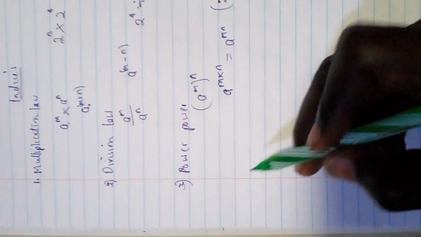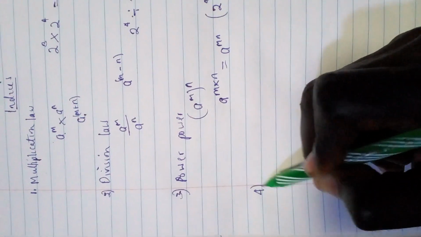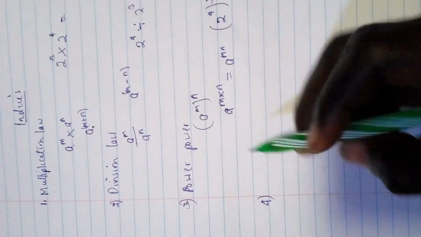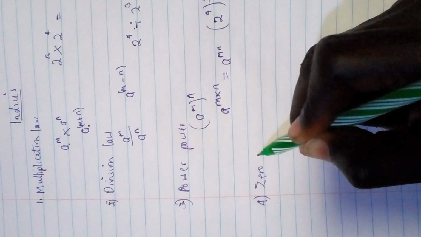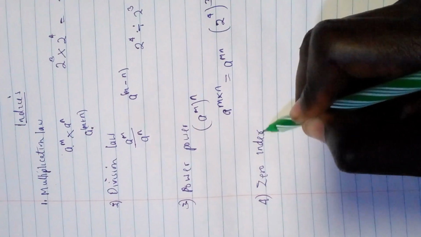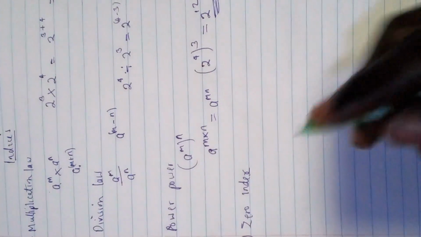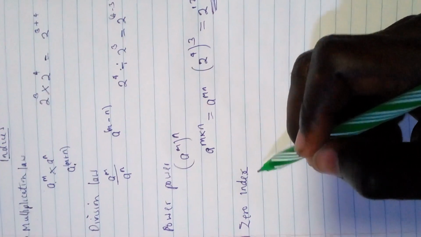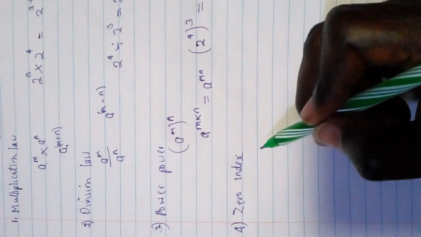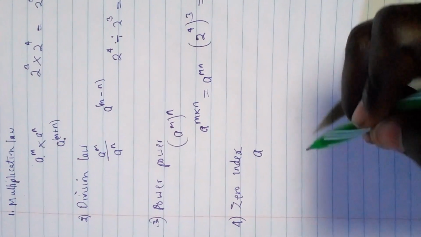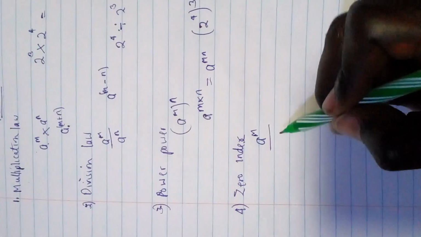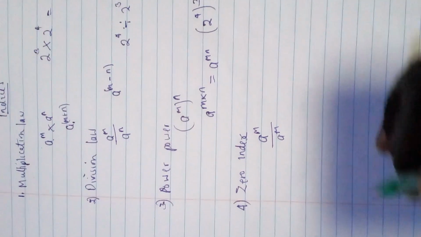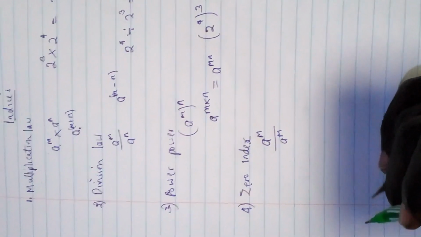Okay, another law of indices. Let us move to the zero index. For example, we are given a to the power m over a to the power m.